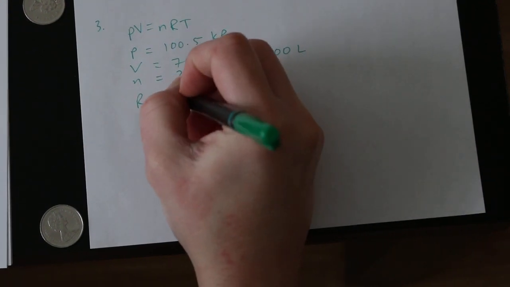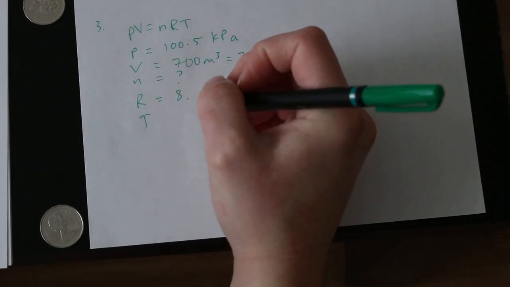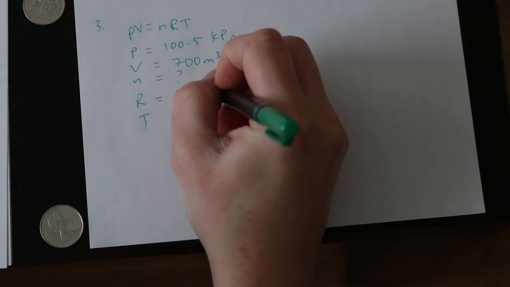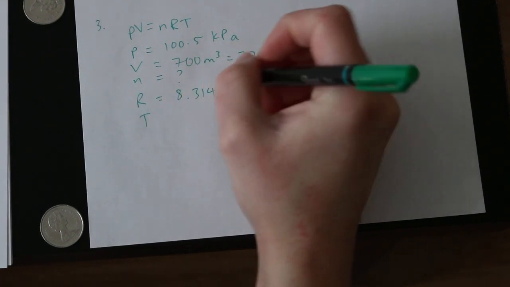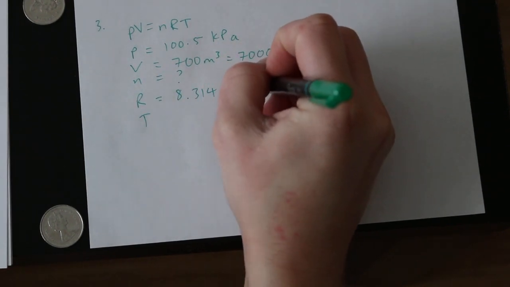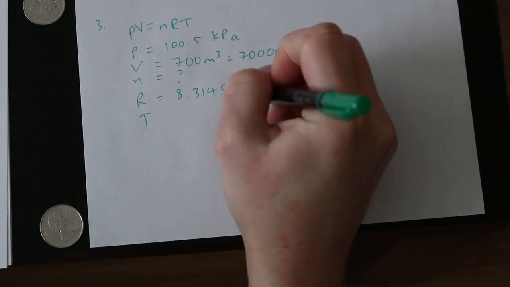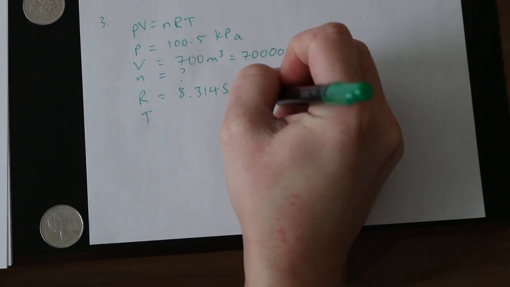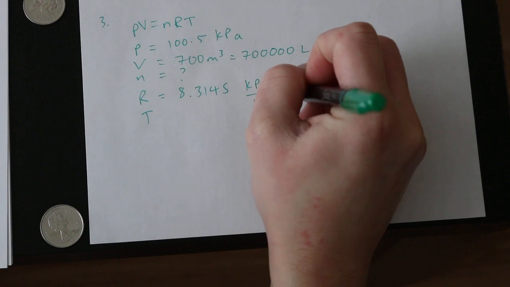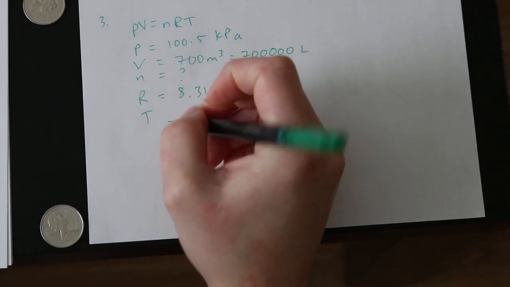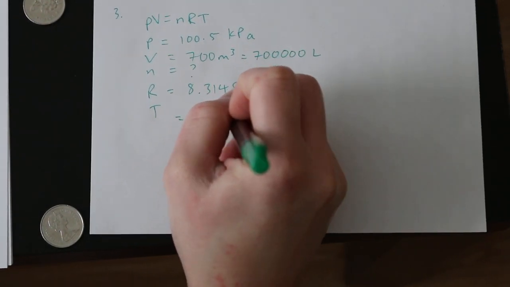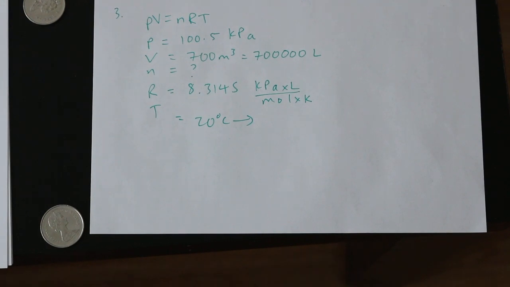We're going to use the 8.3145 constant. And remember, the units of that is kilopascals times liter divided by moles times Kelvin. And the temperature is given as 20 degrees Celsius. We have to have that in Kelvin, remember. So 20 plus 273 is going to give us 293 Kelvin.